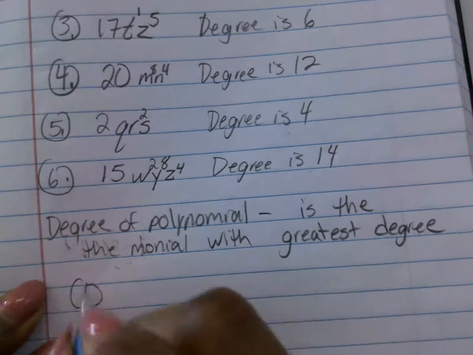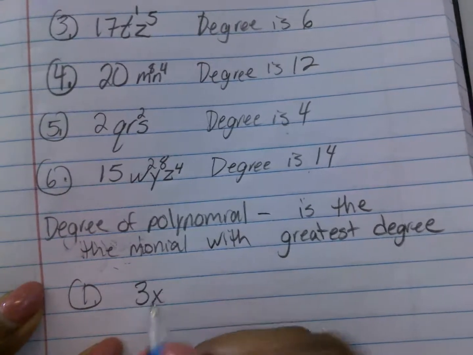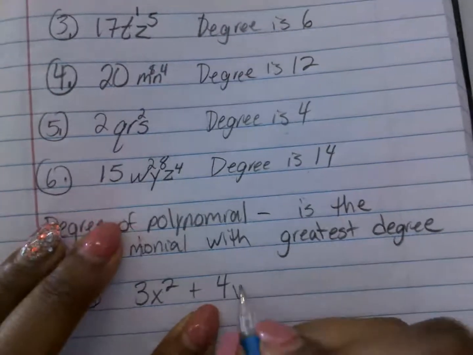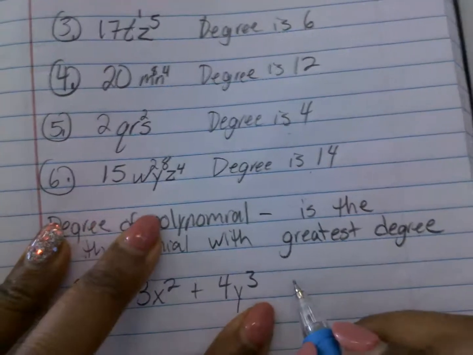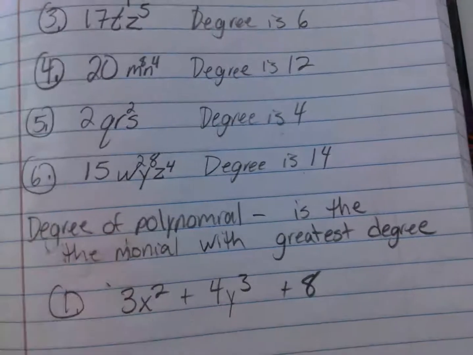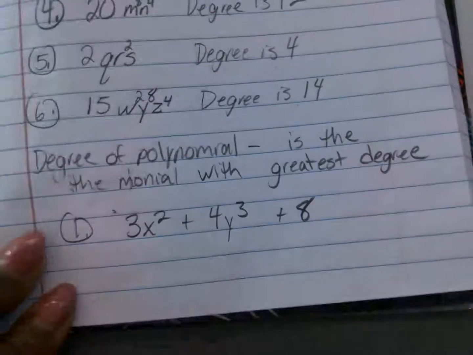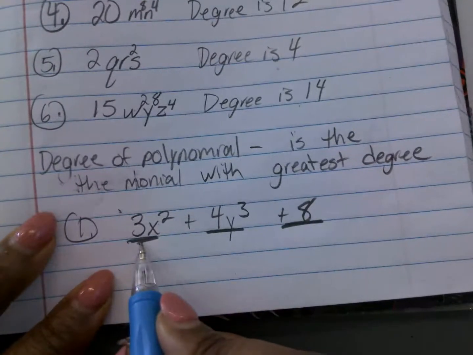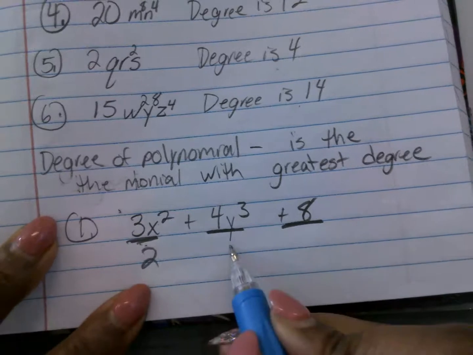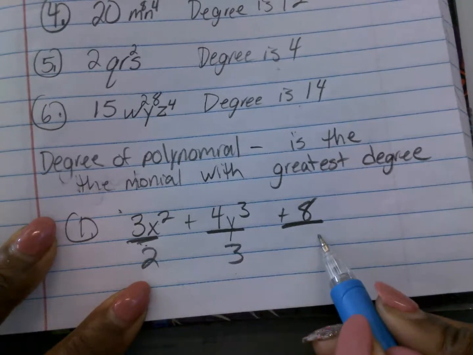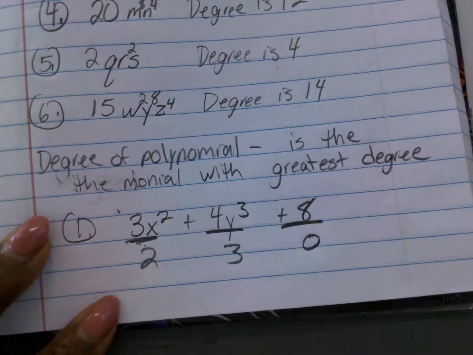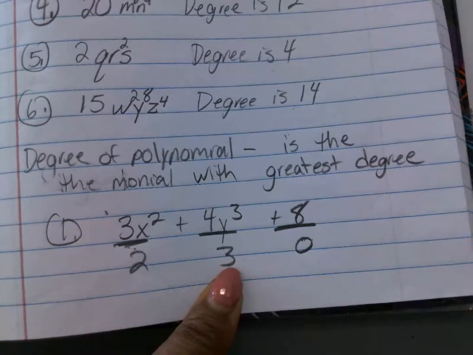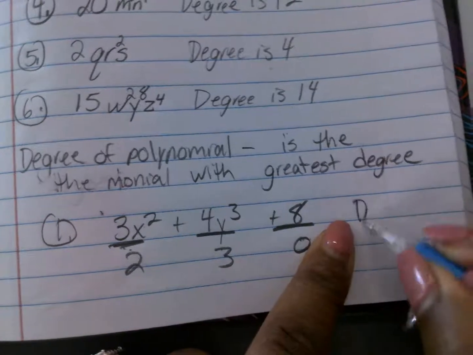So with this one, you have 3x to the second, 4, let's do y to the third, and 8. Let's leave it like that. All right, so now let's find the degree of each of these. The degree of this one is what? 2. What's the degree of this? 3. What's the degree of this? 1. 0. So the degree of the whole thing is going to be 3 because the highest degree is 3. So the degree of this whole thing is 3.